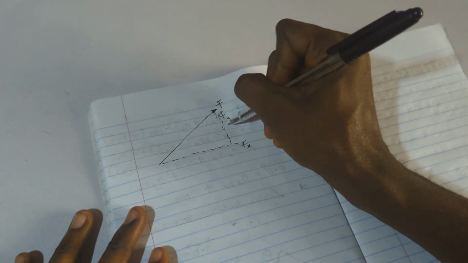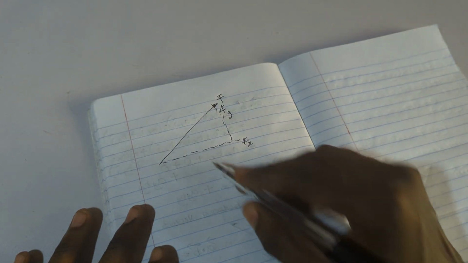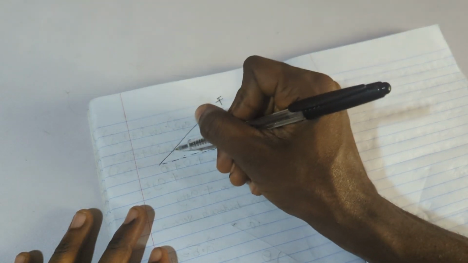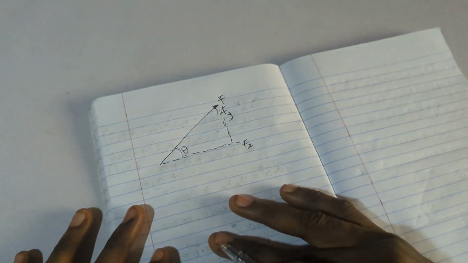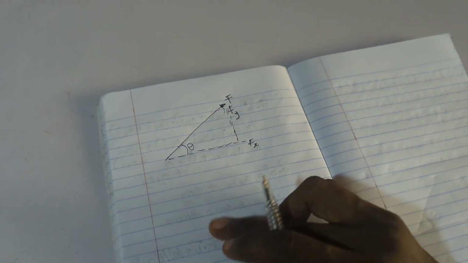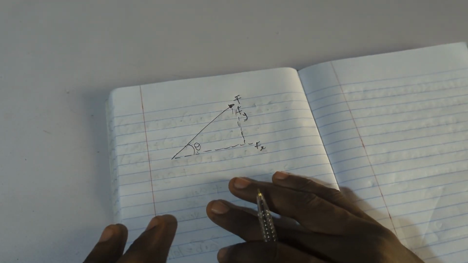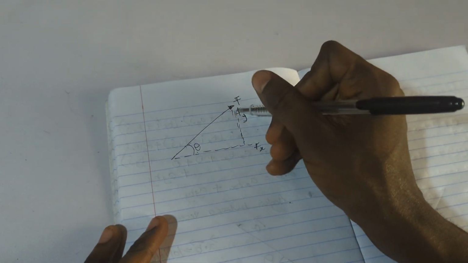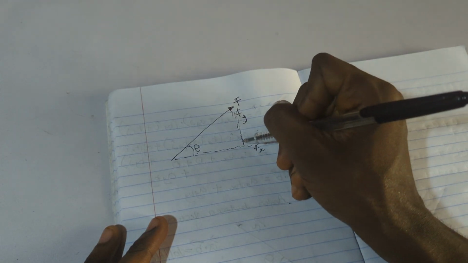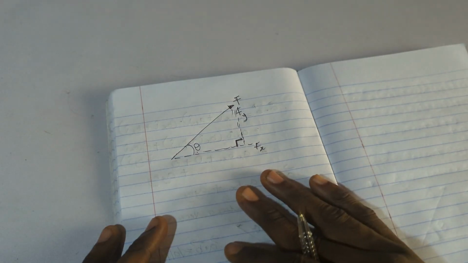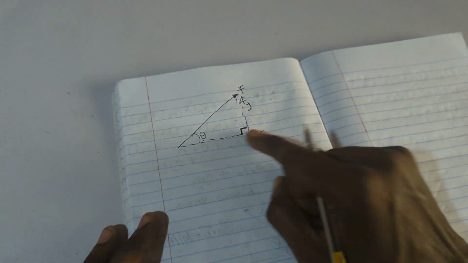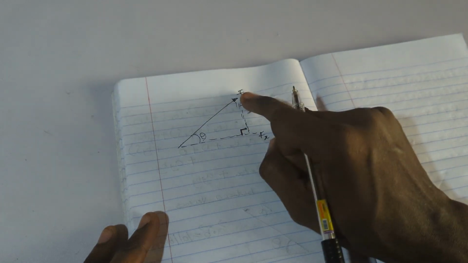If you look at it closely now, the angle between the vector itself and the horizontal is theta, isn't it? The vertical component and the horizontal component are perpendicular to each other, so that's the 90 degree angle they have there. So how do we get the vertical and horizontal components now?